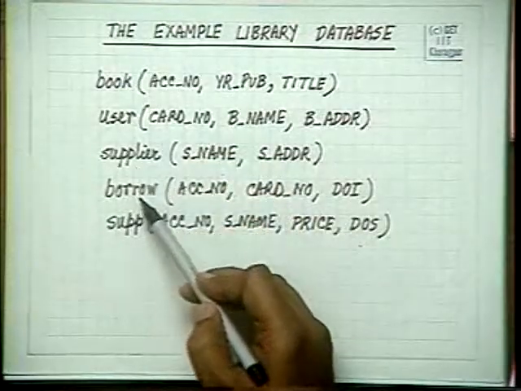Going back to the book example, we had the book, the user, supplier, borrow, and sup relations, and we had a number of functional dependencies, and we can club them together and write it this way.